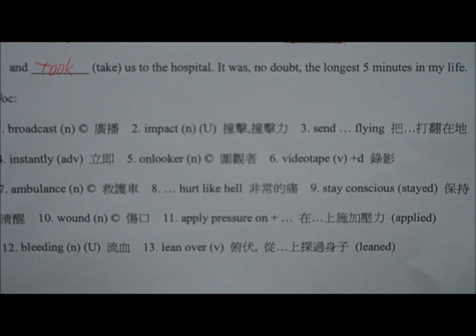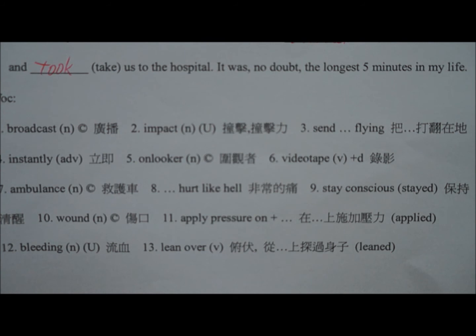Alright, I will read the answers for you. Listen carefully and look at your sheet. 2 days ago, I had a terrible car accident. While I was driving my car and listening to the radio broadcast, a motorcycle came out of nowhere and knocked against the door next to the driver's seat.